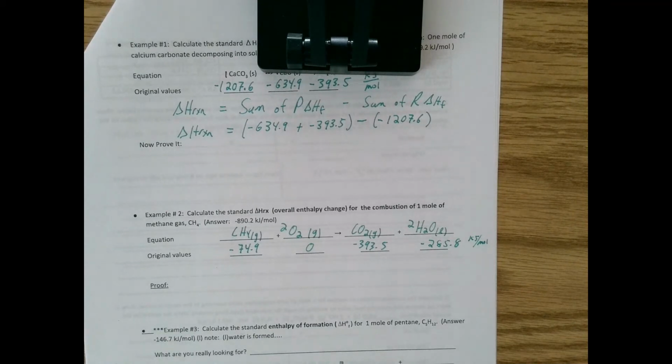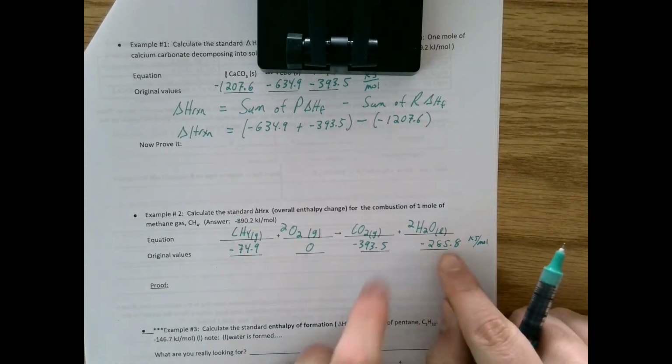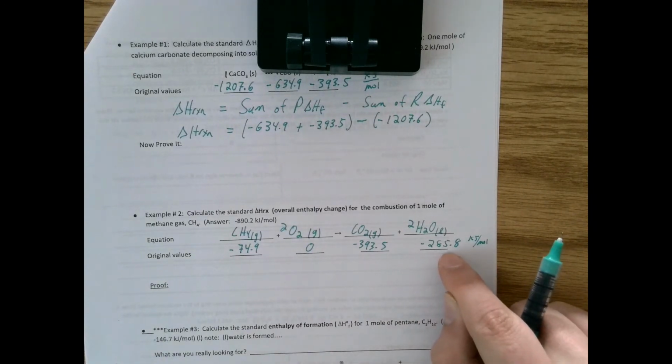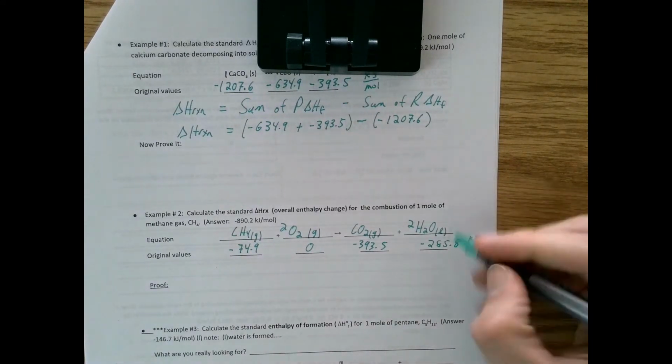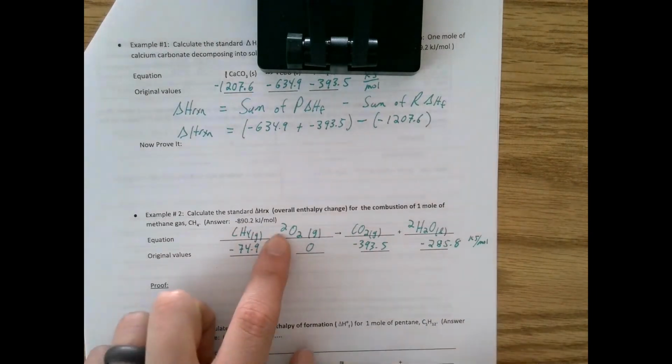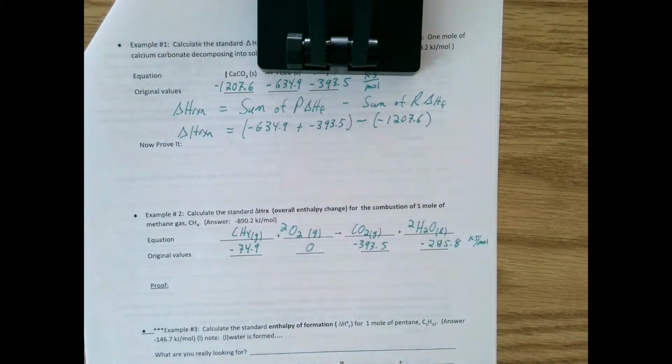So now can I just plug in products minus reactants again? Yeah. But the one thing is, I've got to do what to negative 285.8? Multiply by 2. Do I care about this 2 right here? No, because it's 0. If you want to plug in 0, you can, but you're just adding zeros, so don't worry about it. Plug in products minus reactants and see what you get.